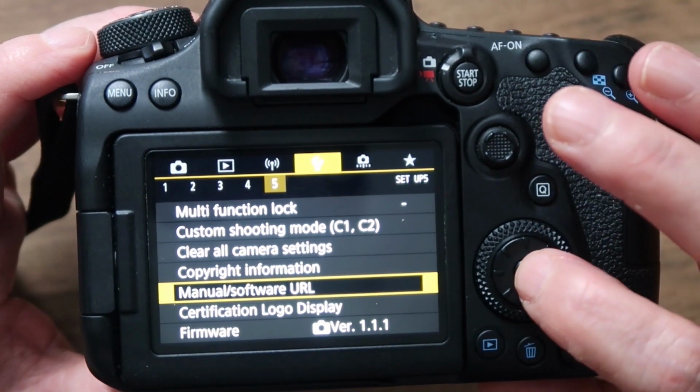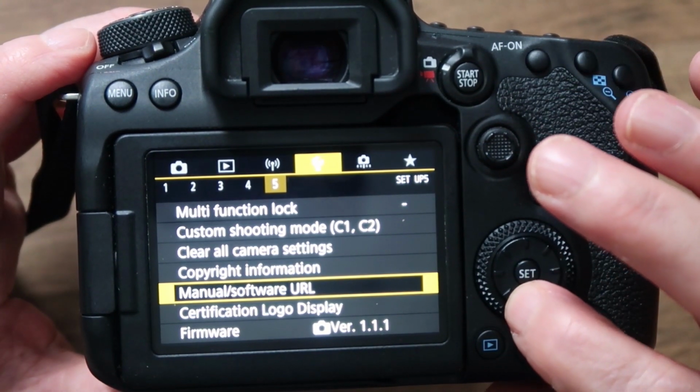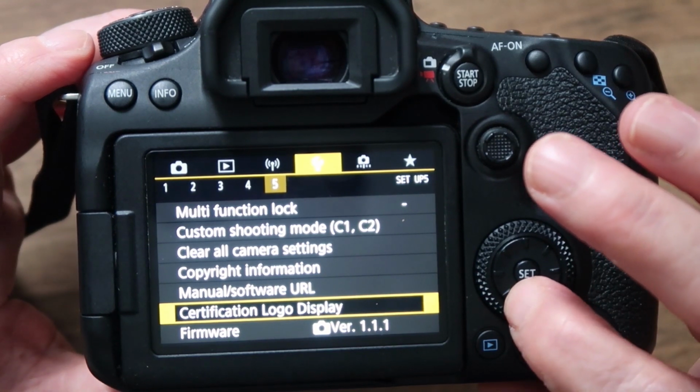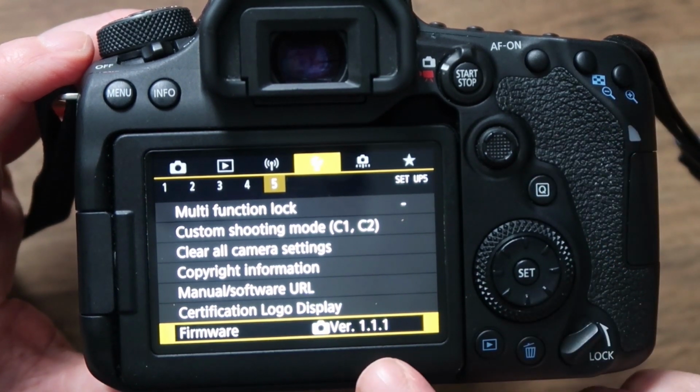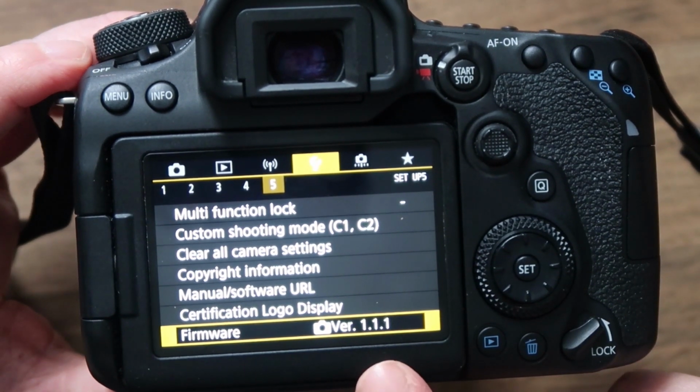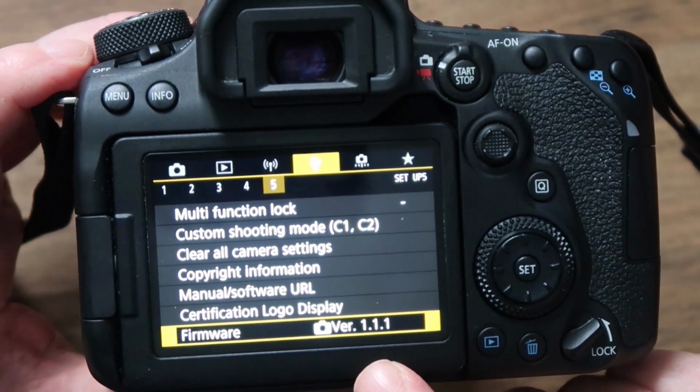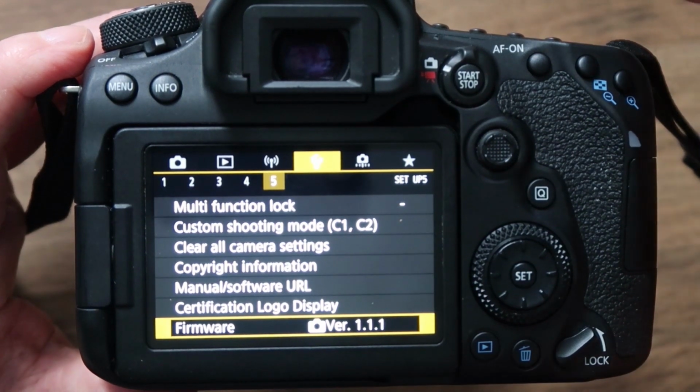The manual software, you can change the URL, certification, logo, display, firmware. I've got the 1.1.1. I know this is the latest one for me because I checked it. To check if you have got the latest one, you need to go onto the Canon website to check for the latest software update.